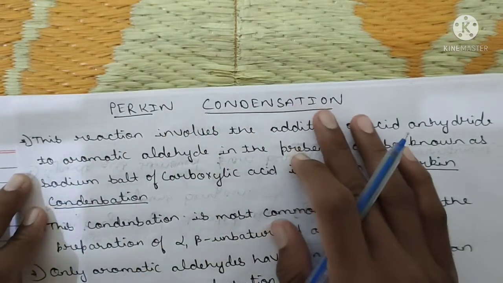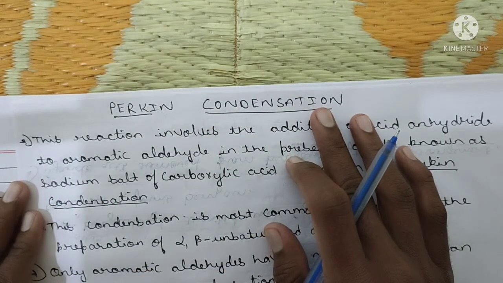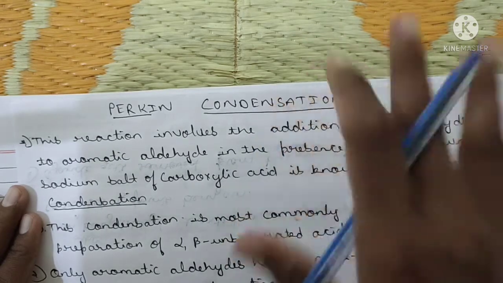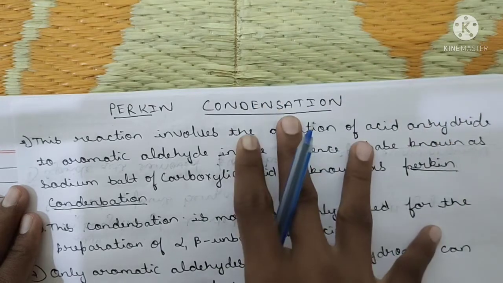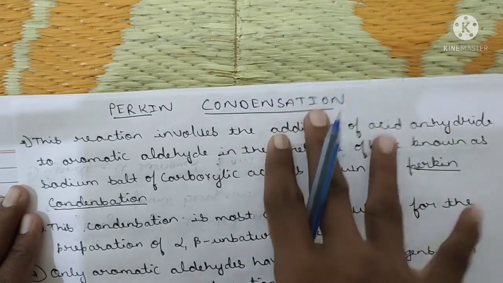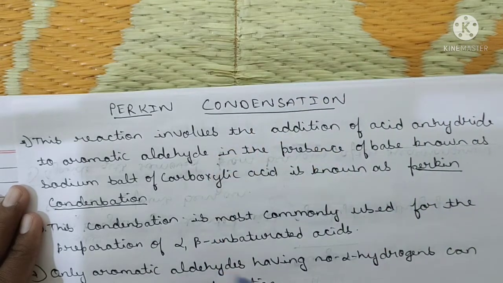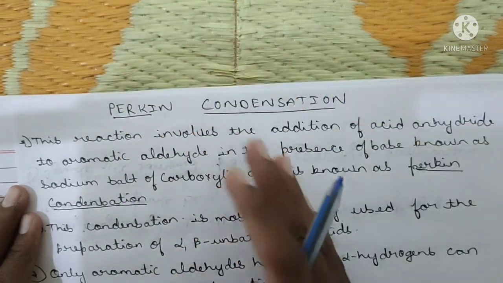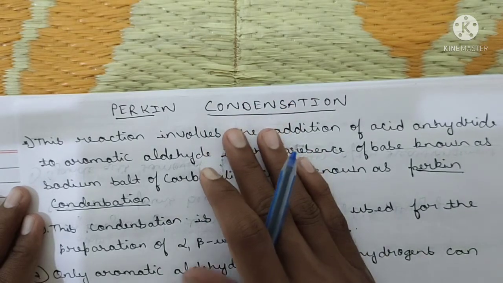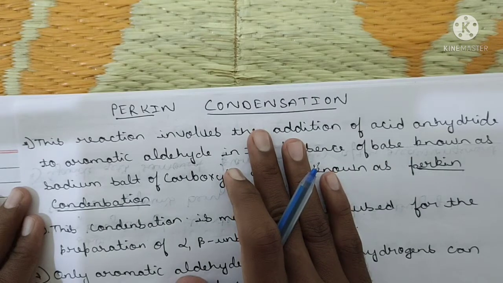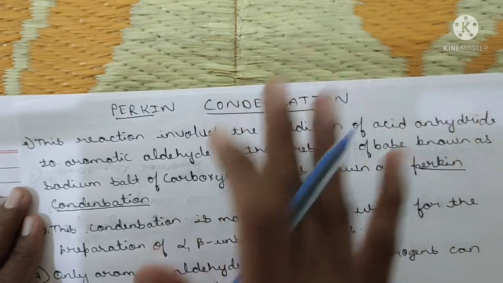Here, my dear brothers and sisters, the main intention of the Perkin condensation reaction is to prepare derivatives of cinnamic acid or cinnamide derivatives. The scientist is known as Perkin. He discovered this condensation reaction for the derivatives of cinnamic acid. One general point to remember: cinnamic acid is used with aspartame.